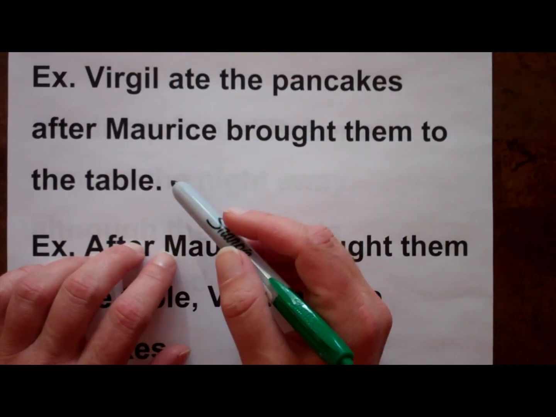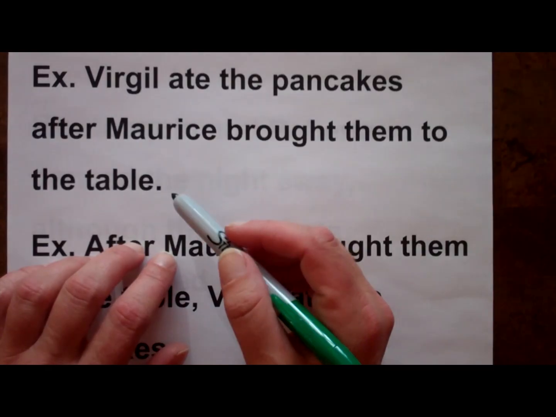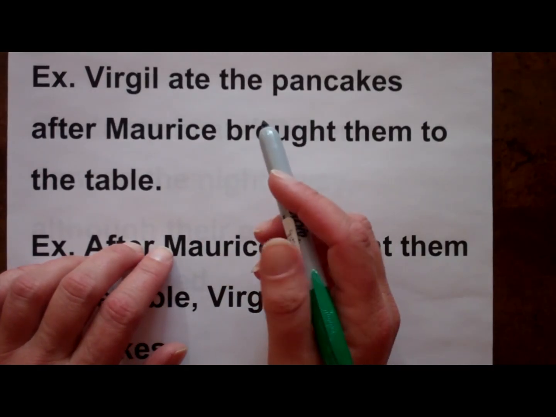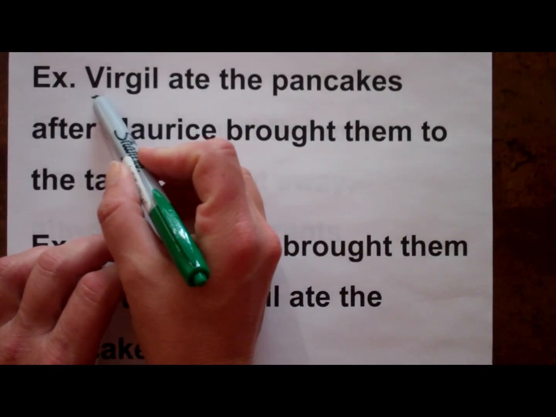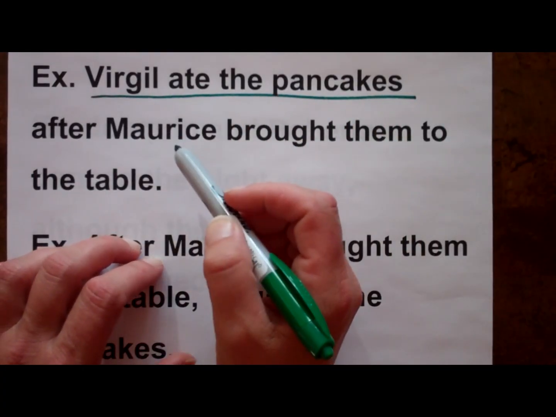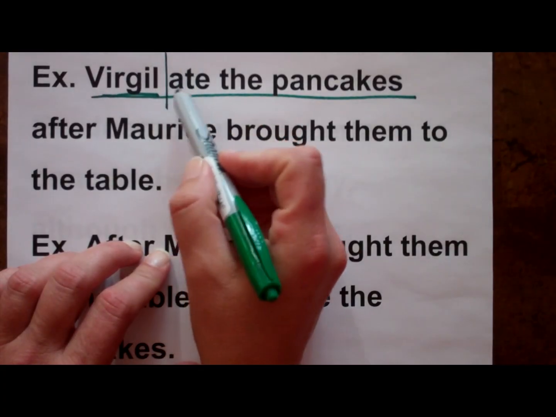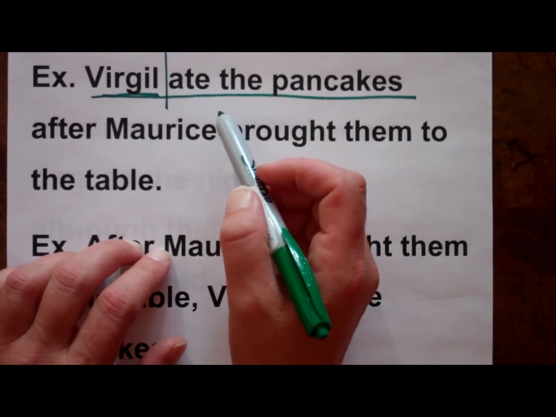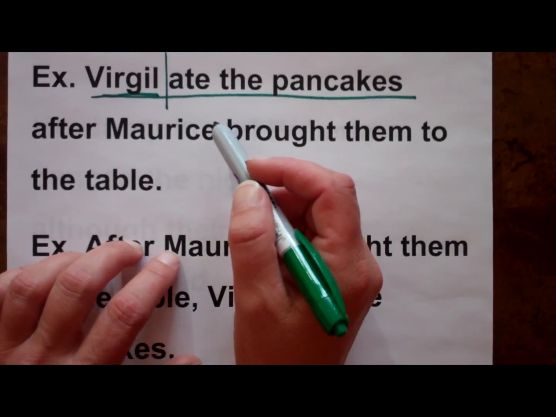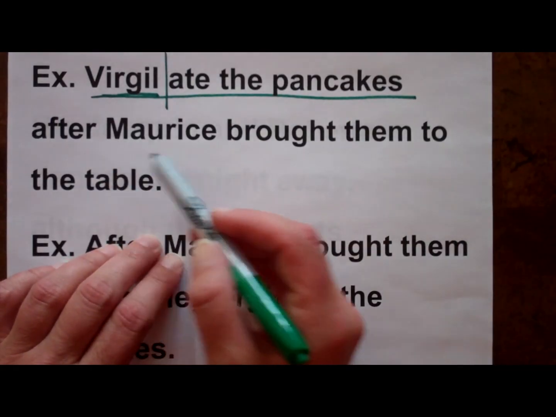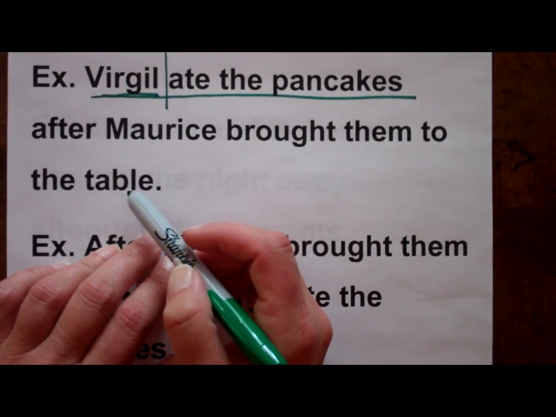Virgil ate the pancakes after Maurice brought them to the table. You recognize the main clause, Virgil ate the pancakes. It has a subject, Virgil, and a predicate, ate the pancakes. All the rest is a subordinate clause, after Maurice brought them to the table.